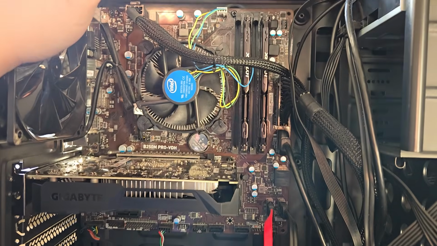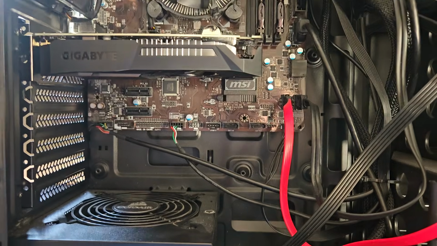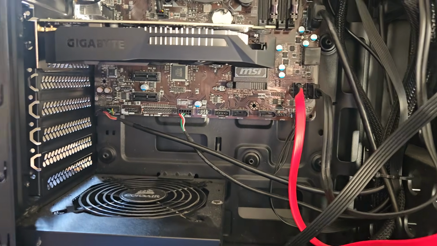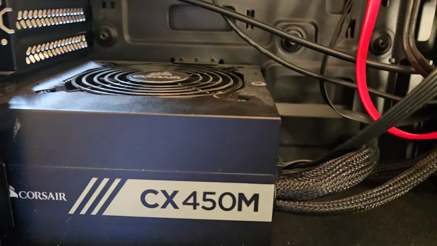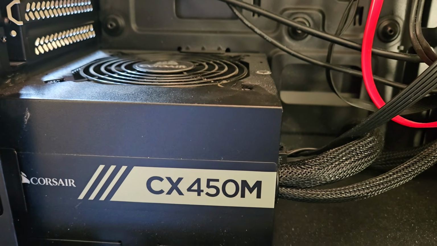We're going to learn about the different parts of the computer. We've got the computer opened up here. So the first thing you want to know is the case. Sometimes you can buy the case with the power supply built in.